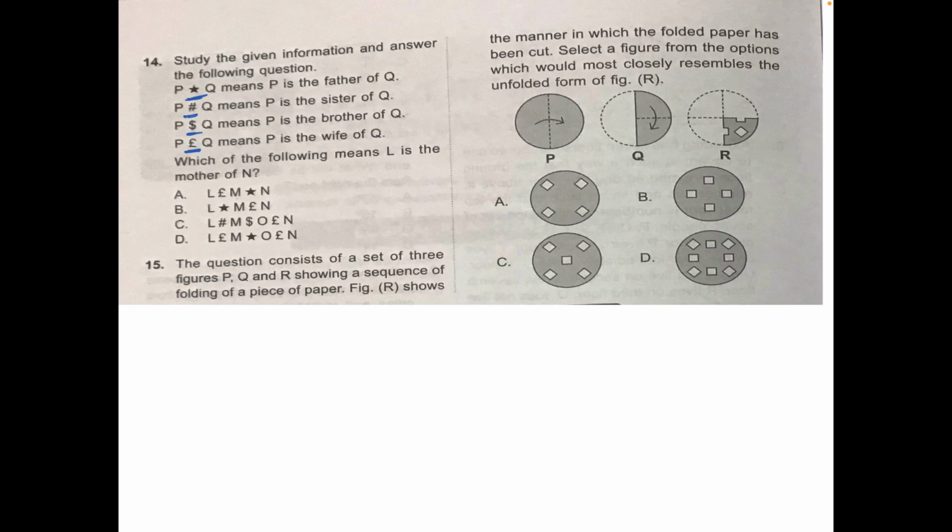Now, which of the following means L is the mother of N? L is mother of N. For mother, what is the symbol? No symbol is given to us. So it will be an indirect clue to you, right? Let's solve first. If you see L, what is pound? Wife of M, right?